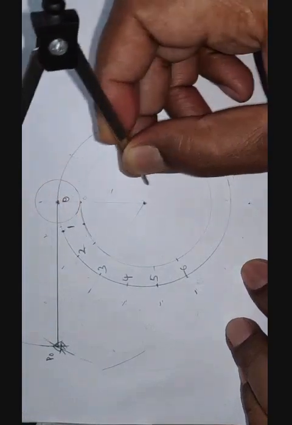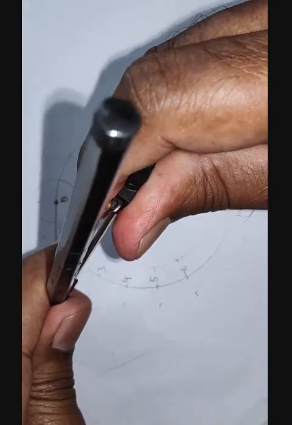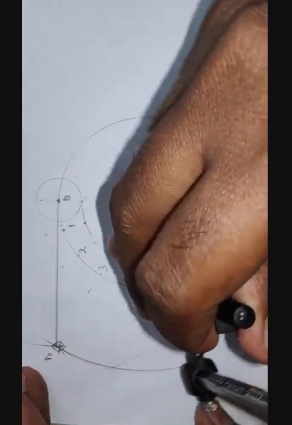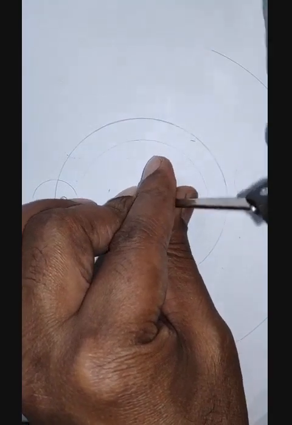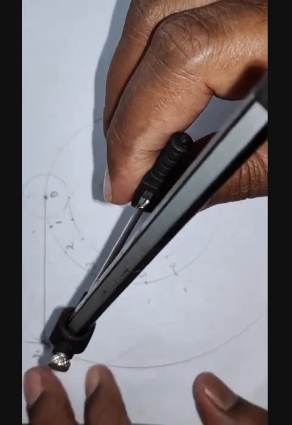So before that, we should have known what are the possible locations of the pivot. Since we know as per the problem it is at 80 mm from the center, we will draw a circle like this, at least to half the size, around 180 plus 90, that is 270 degrees.